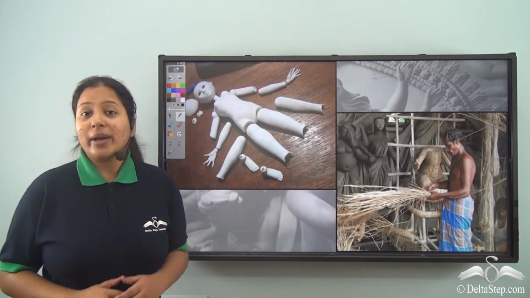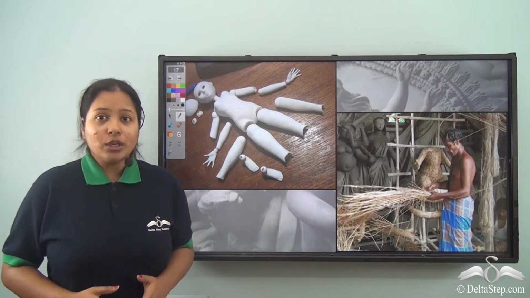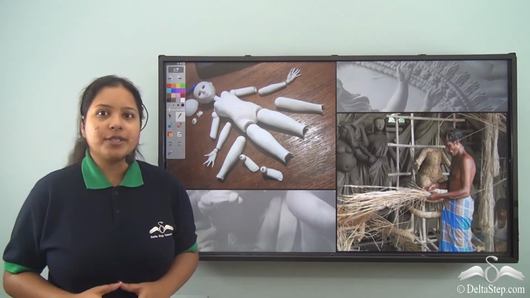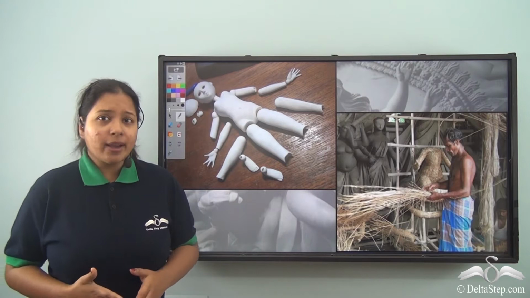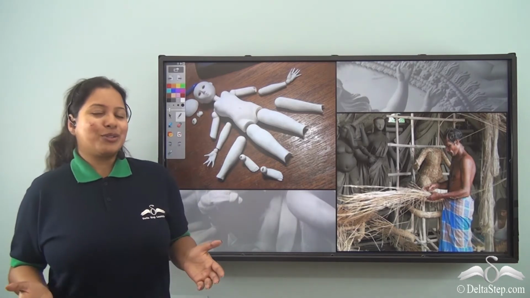Hello kid. Well, let me ask you something. Which part of your doll do you think is the most important one? What about the toy car? Which is the most important part? Is it the wheels? Not really.